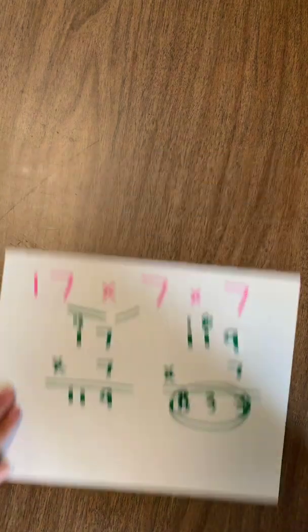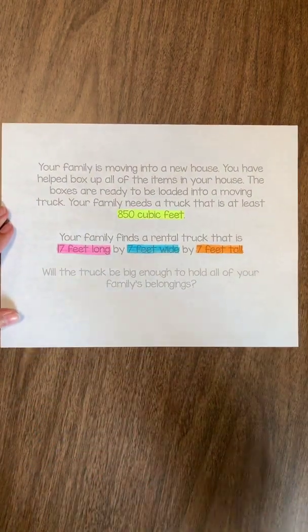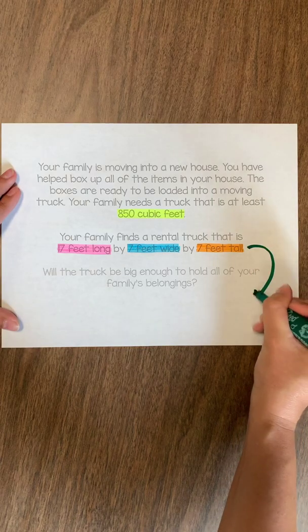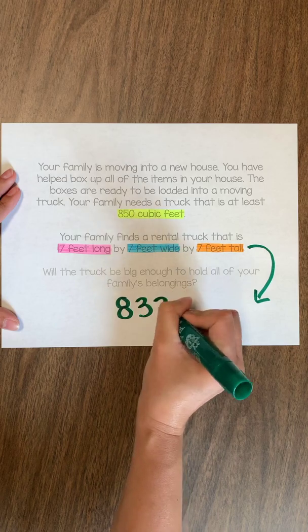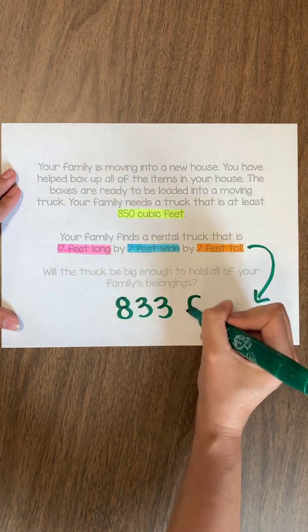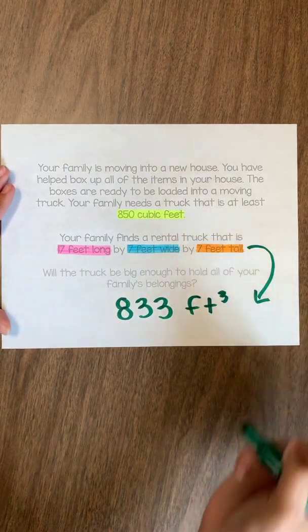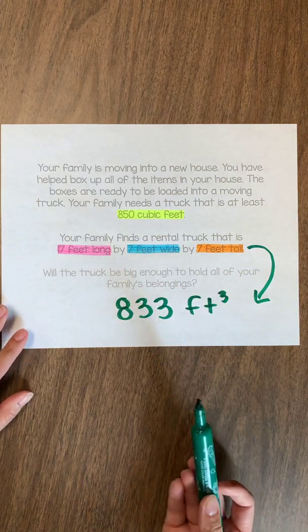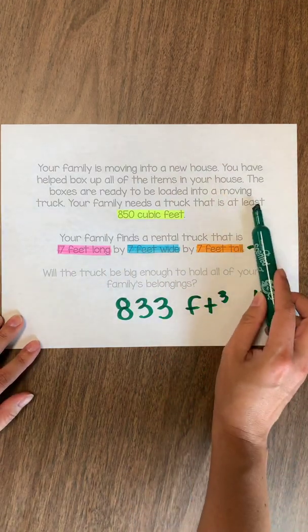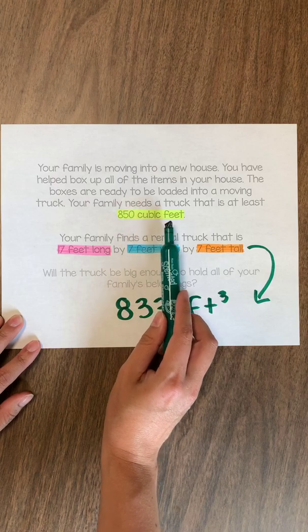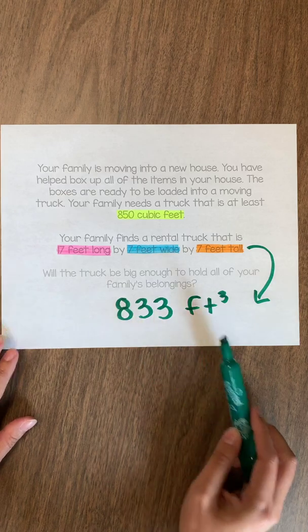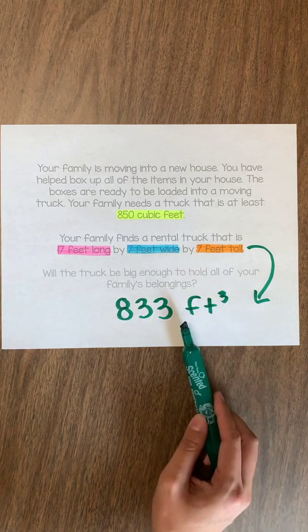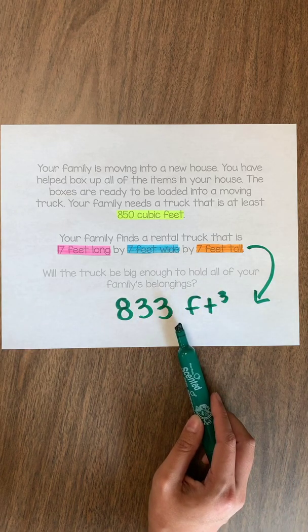So if we go back to our story problem here, we now know that this rental truck that the family was looking at was 833, and it was feet, so it's going to be cubic feet. And if we go back to the story problem, we know that it said that the truck needs to be at least 850 cubic feet, at least 850. Well, this truck is 833 cubic feet. So is it big enough to fit all of the belongings? And the answer would be no.